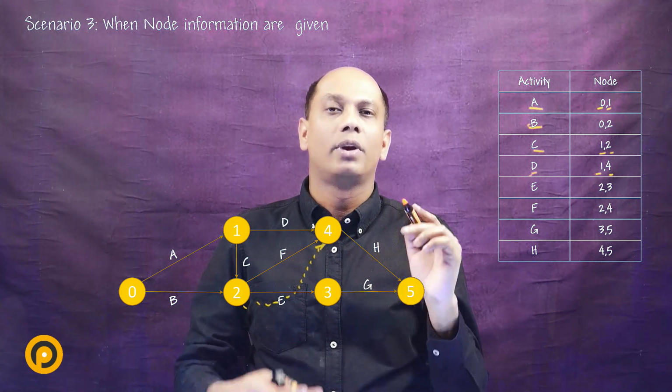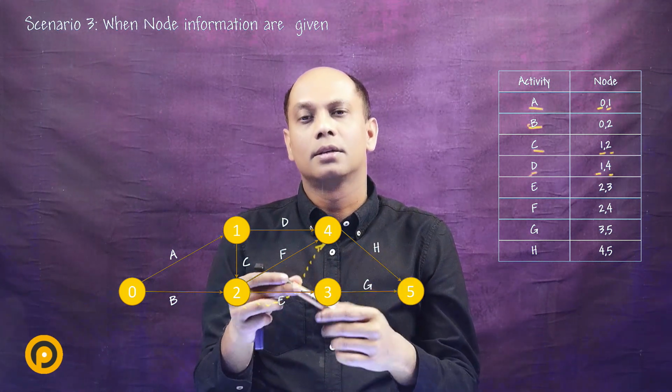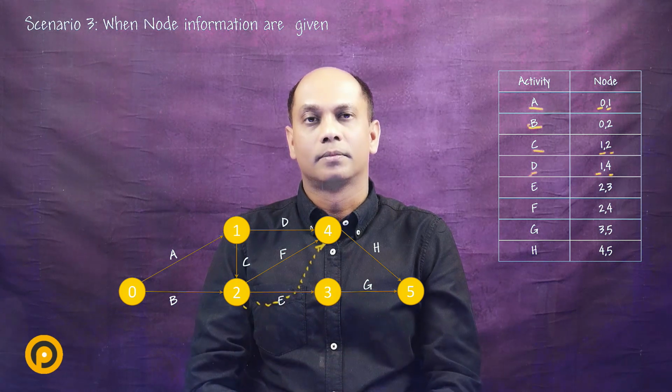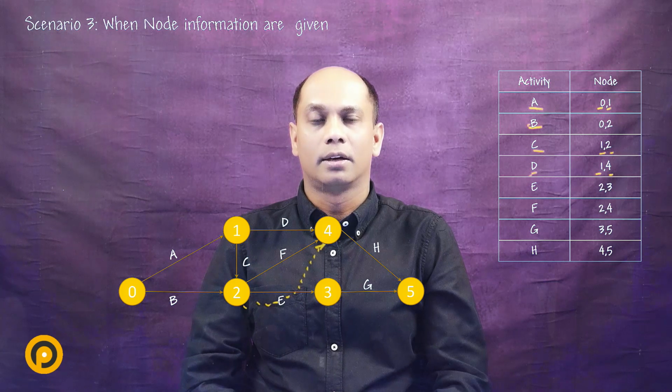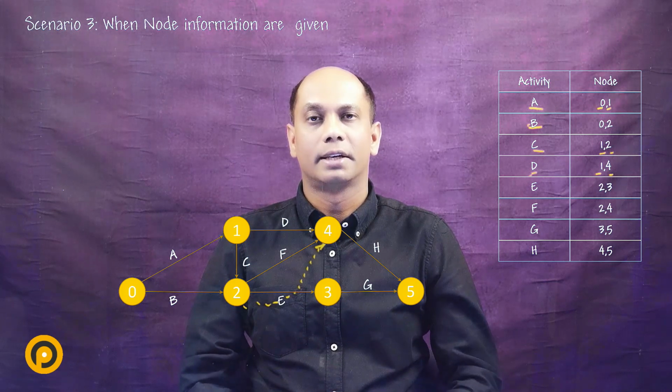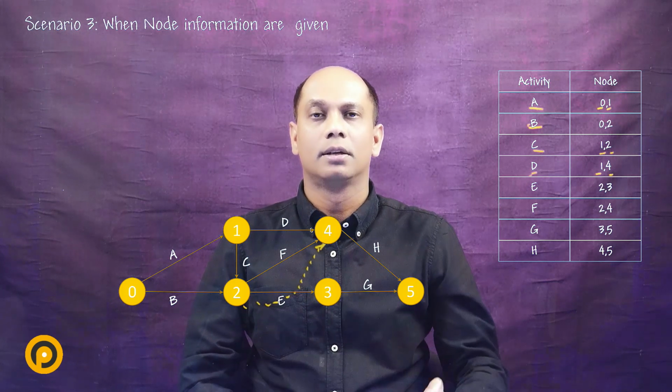With this, we complete this tutorial on drawing the critical path network diagram. In the next tutorial, we'll take one critical path network diagram and identify the critical path by doing the forward pass and backward pass.